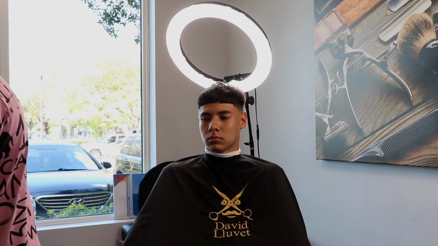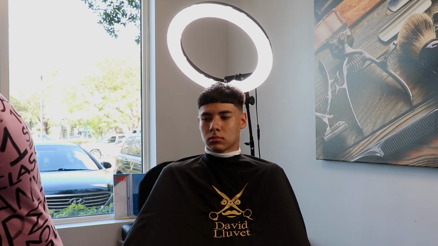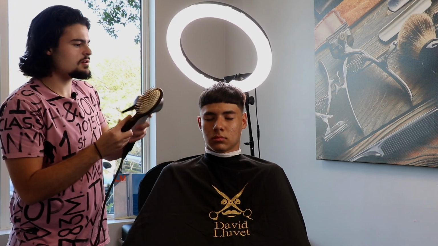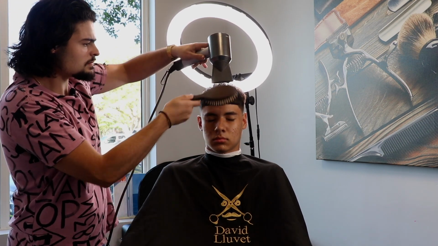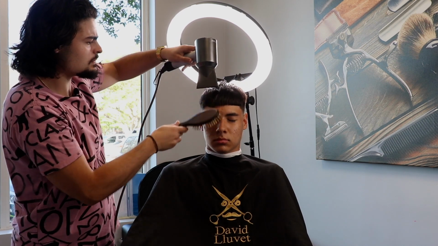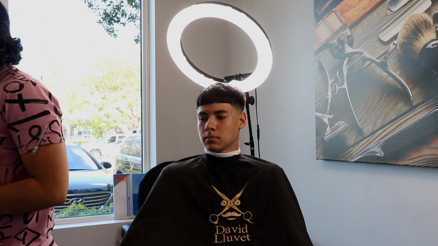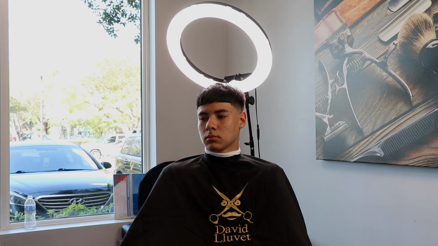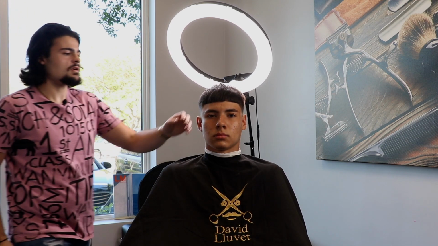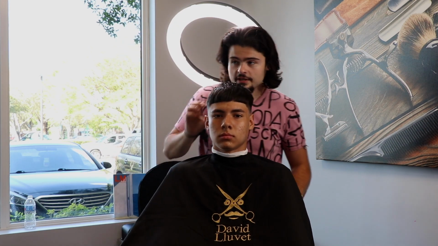Then next step is I want to straighten out that front area so it's nice and straight. Very simple, very low maintenance, shop friendly haircut. Here you guys go, check it out.